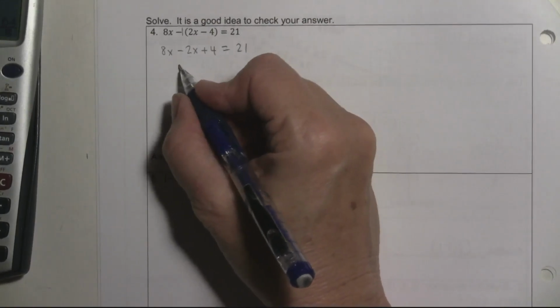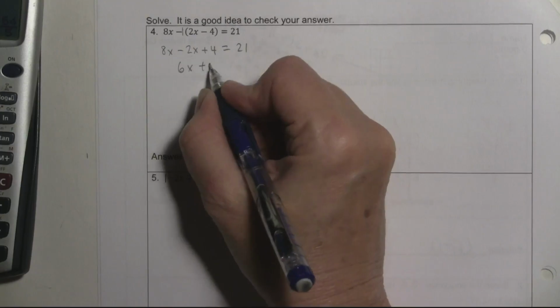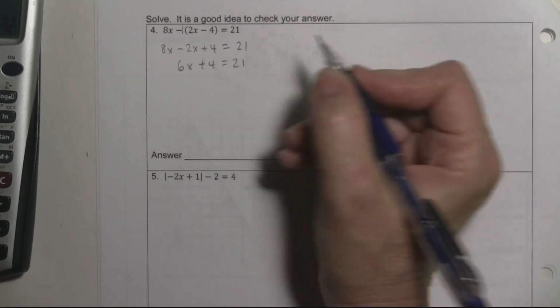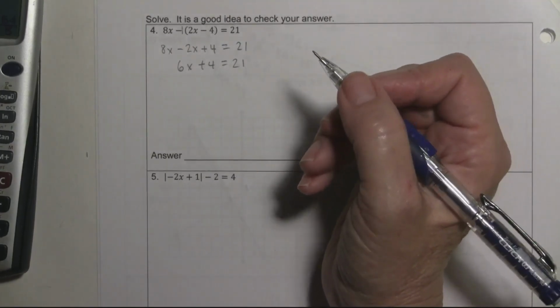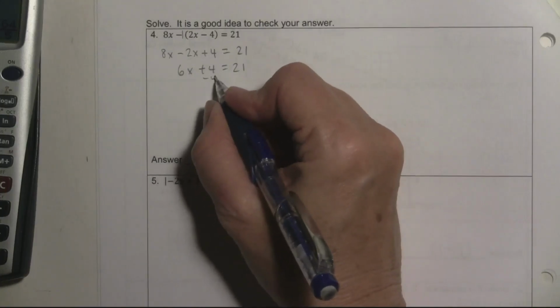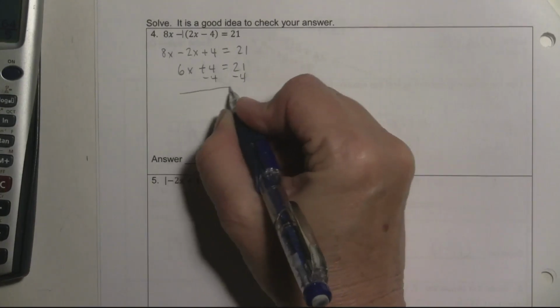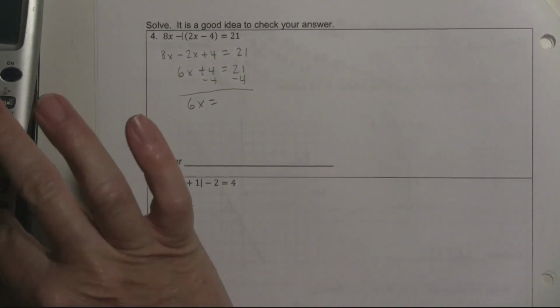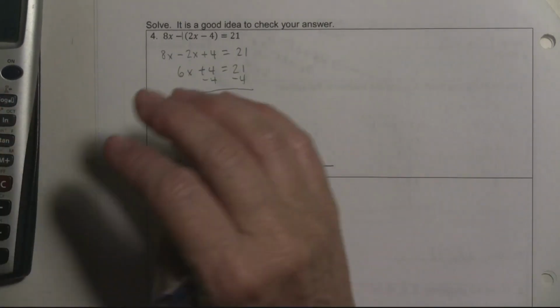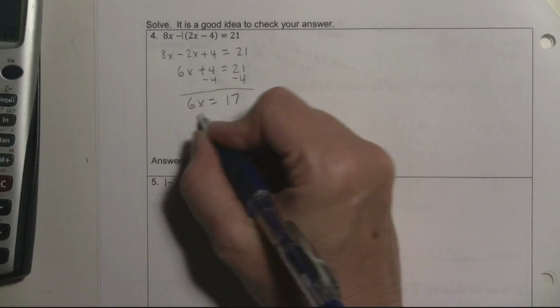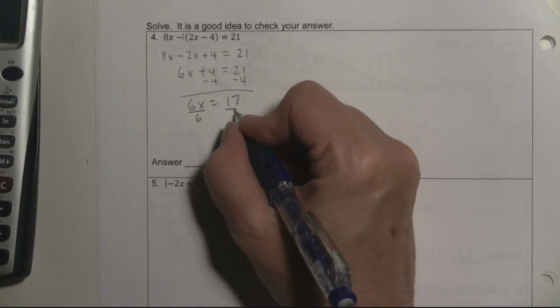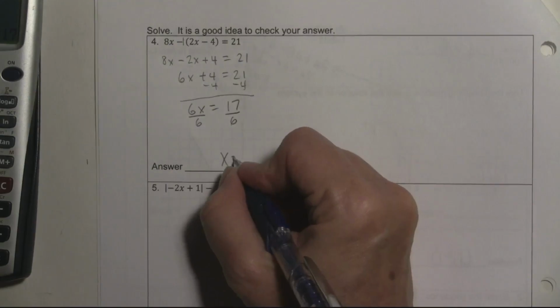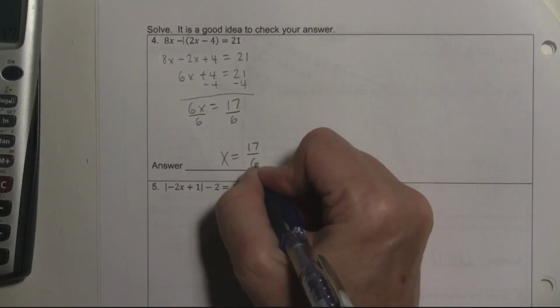So that combining like terms, 6x plus 4 equals 21. And then you're supposed to get them separated, the numbers from the variables. So taking away 4. And so 6x equals 21, take away 4, which may or may not be divisible by 6. You get 17, not divisible by 6. It's okay. Fractions happen. Life goes on. So x equals 17 over 6.